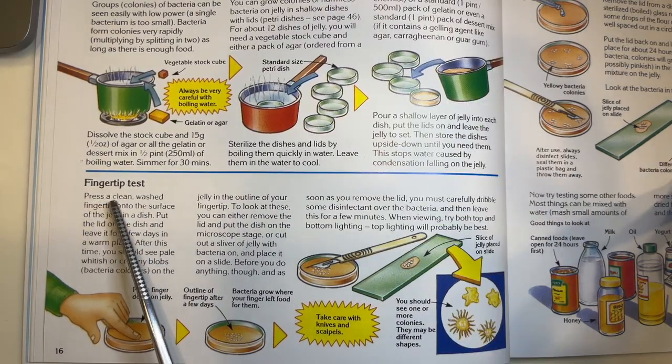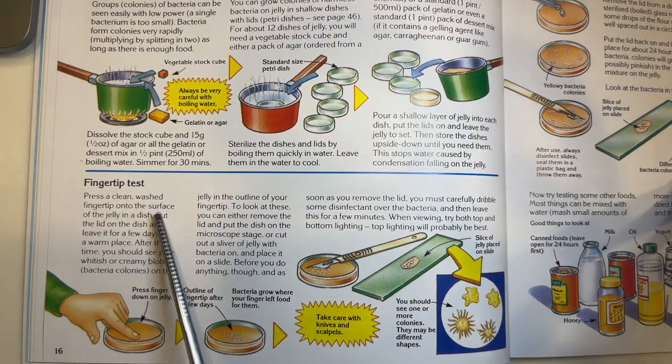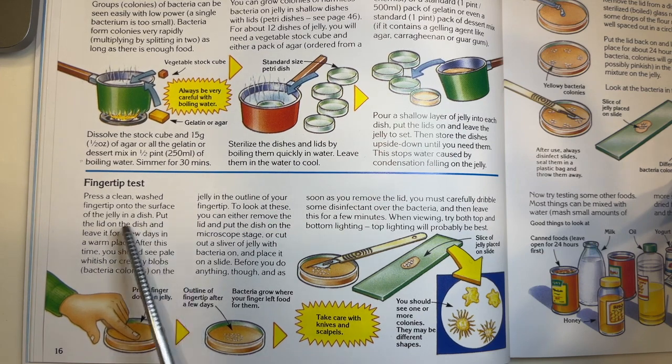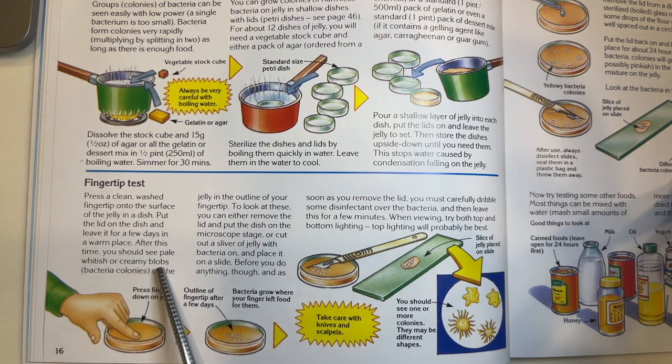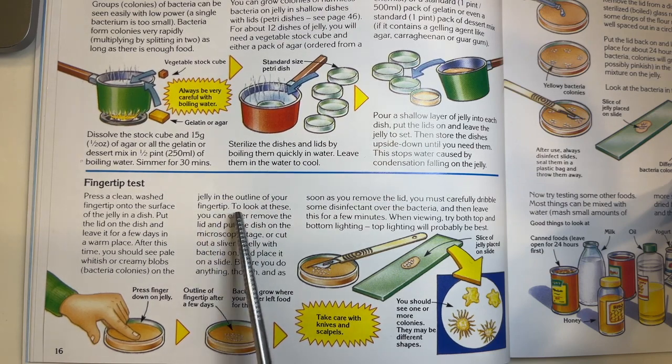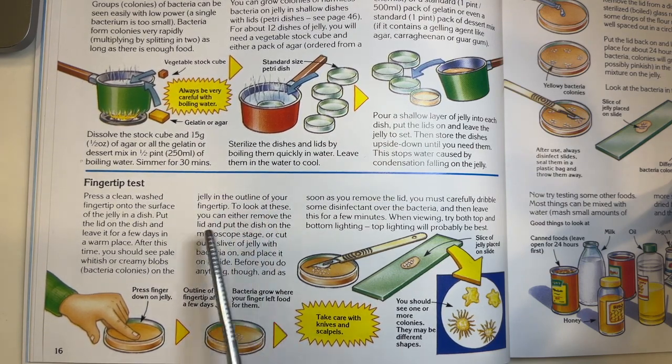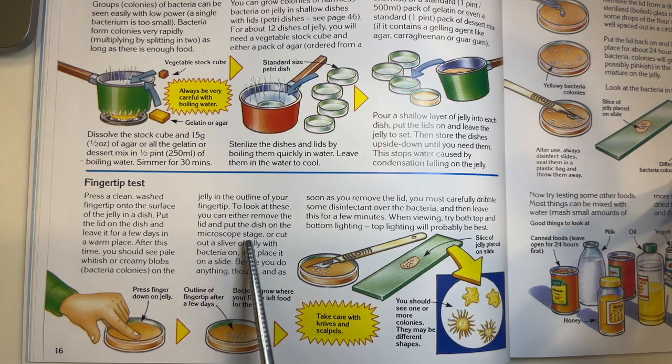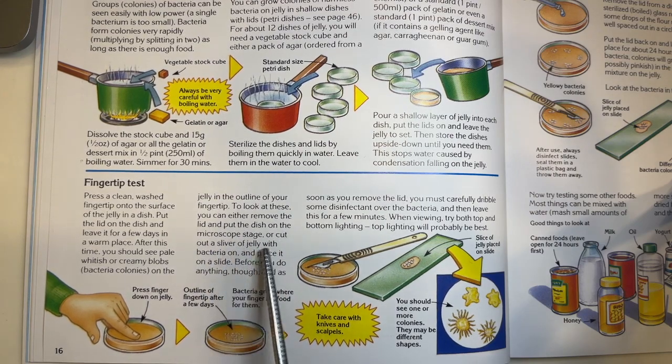Fingertip test. Press a clean, washed fingertip onto the surface of the jelly in a dish. Put the lid on the dish and leave it for a few days in a warm place. After this time, you should see pale, whitish, or creamy blobs, bacteria colonies, on the jelly in the outline of your fingertip. To look at these, you can either remove the lid and put the dish on the microscope stage, or cut out a sliver of jelly with bacteria on and place it on a slide.